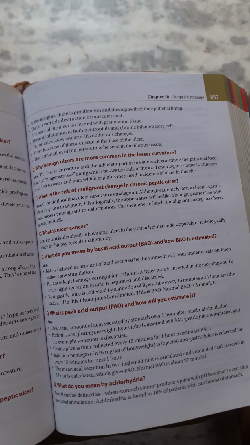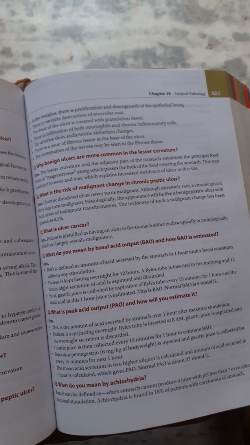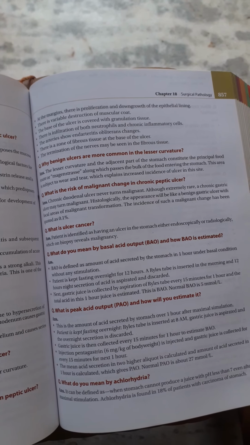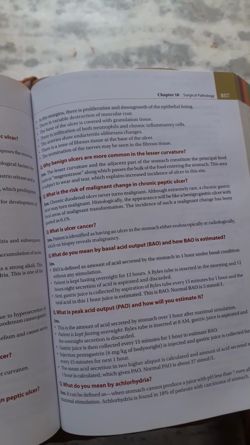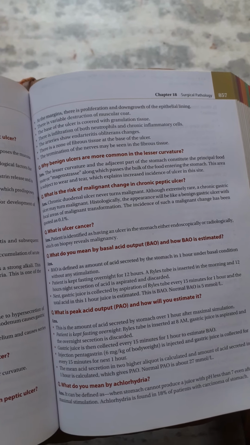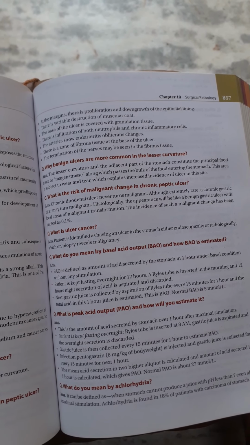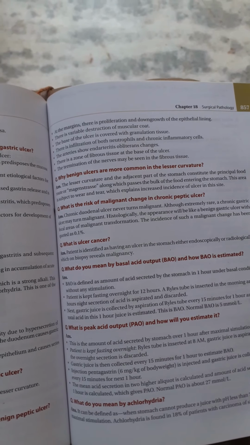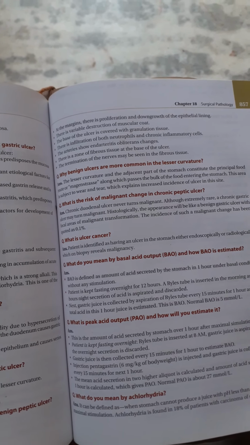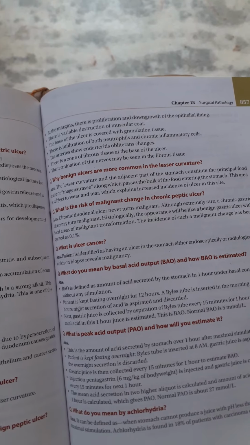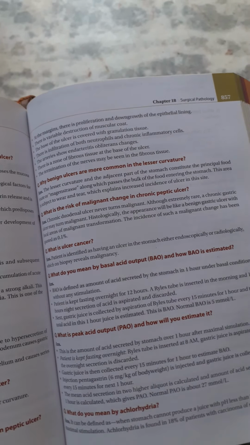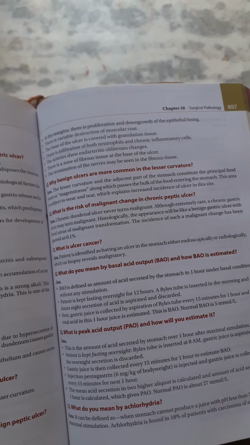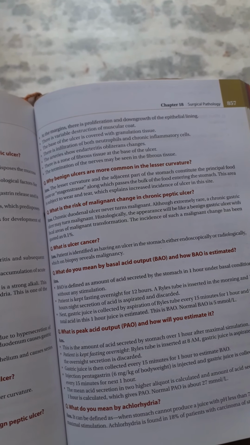There is infiltration of both neutrophils and chronic inflammatory cells. The arteries show endarteritis obliterans changes. There is a zone of fibrous tissue at the base of the ulcer. The terminations of nerves may be seen in the fibrous tissue.